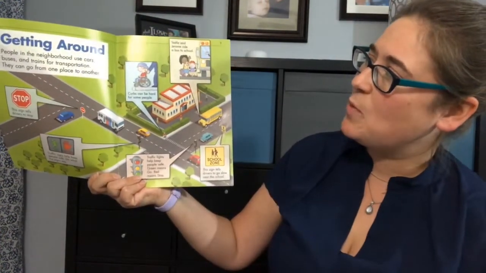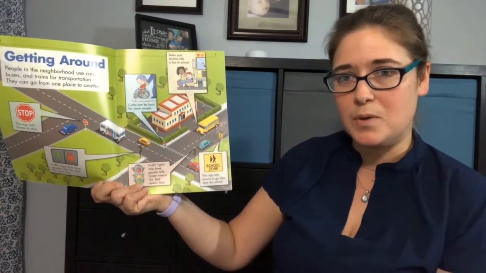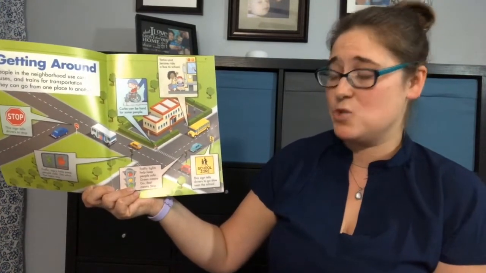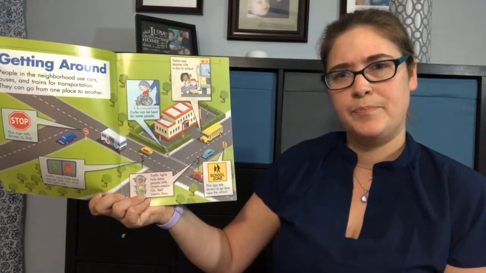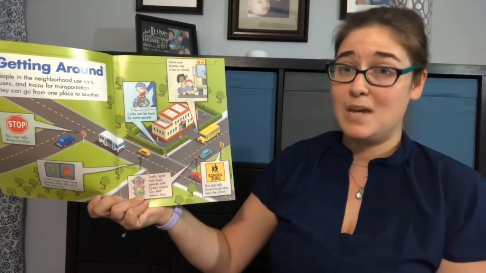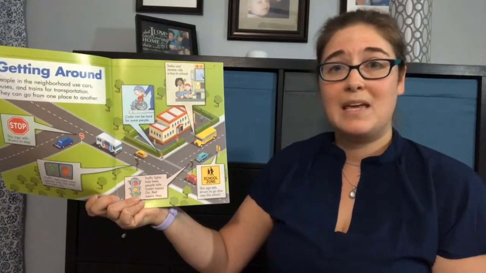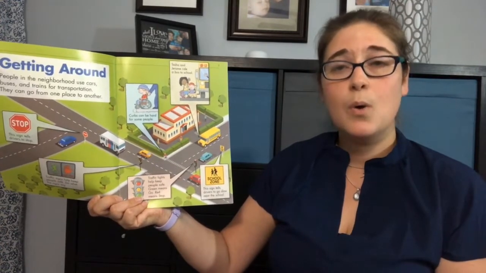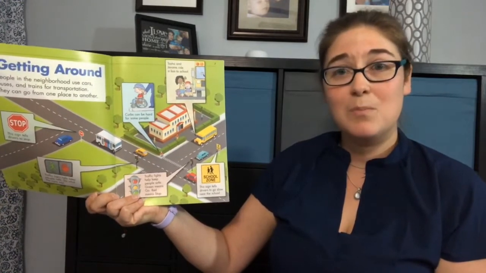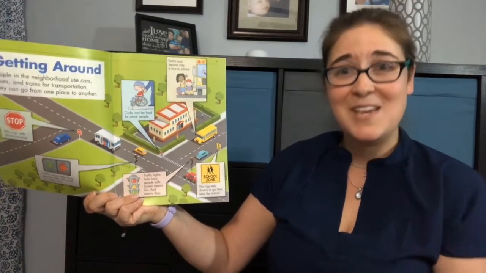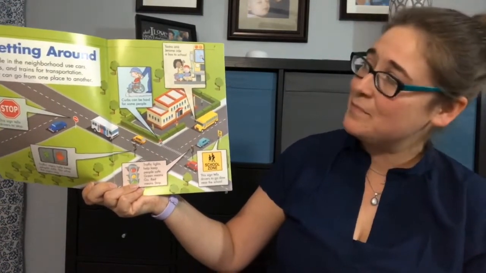Tasha and Jerome ride a bus to school. I know some of you ride a bus to school. Others have a different kind of transportation to get to school. How do you get to school? I know some of you ride a bus. Some of you ride in a car. Some of you might come on a bike or a scooter, or even some of you walk. Your feet are one way that we can be transported from one place to another. So your feet are even a mode of transportation.